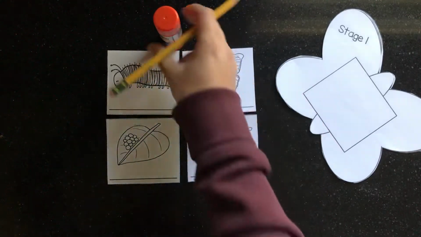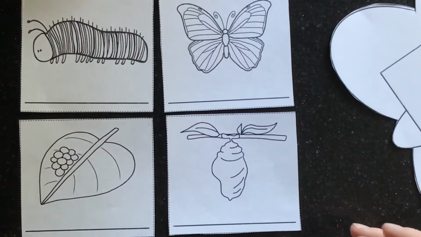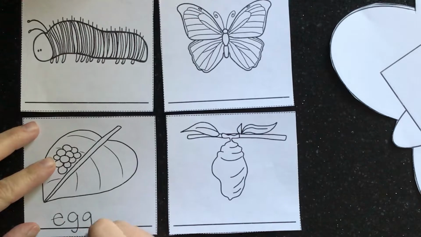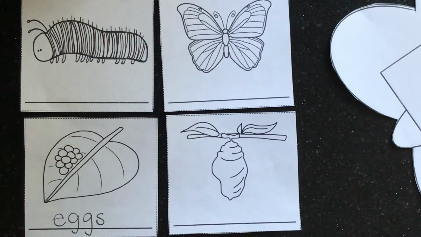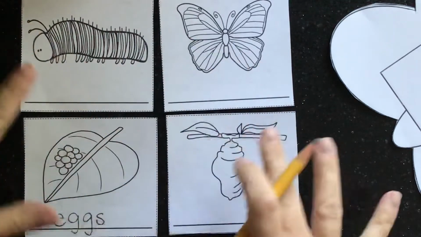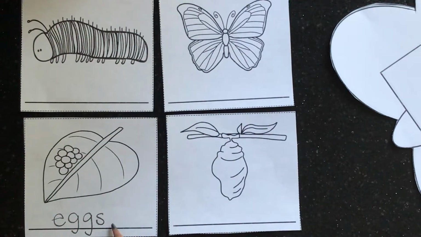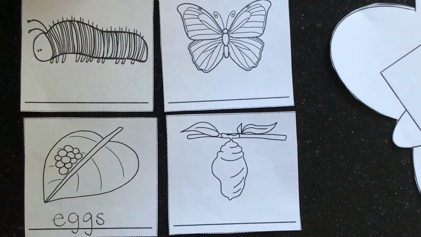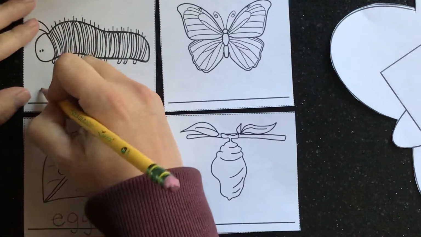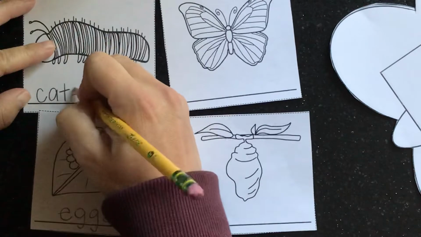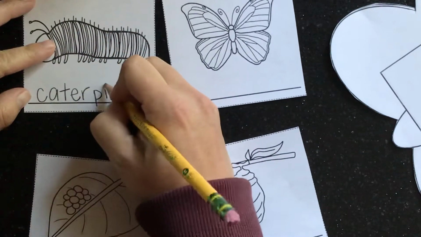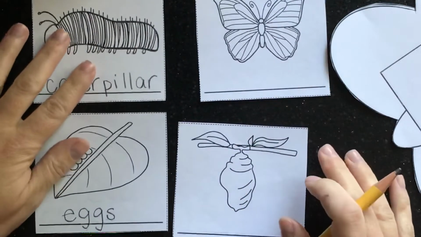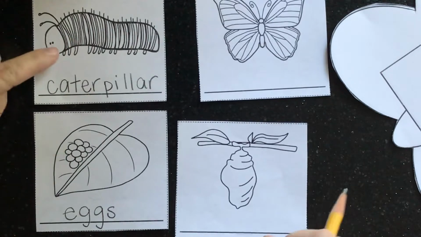If you want to pause and label with me, you can, or you can just label when you're done. Okay, so this one is eggs. Right, there's eggs on that leaf, so that's the first stage of a butterfly. And these aren't in any order, this is just how I cut them out. So that egg hatches and it becomes a butterfly? No. The egg hatches, oh yes, it becomes a caterpillar. Caterpillar, that's a long word. Okay, so we have the egg that hatches, turns into a caterpillar.